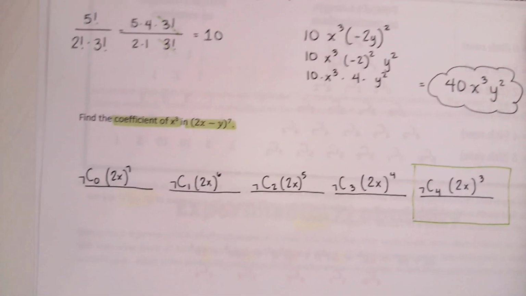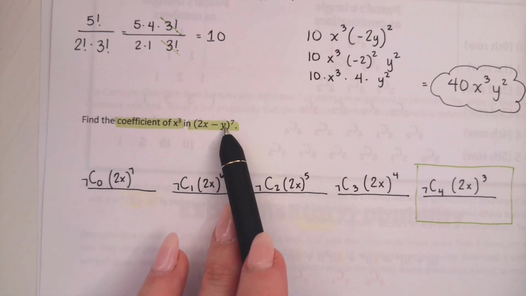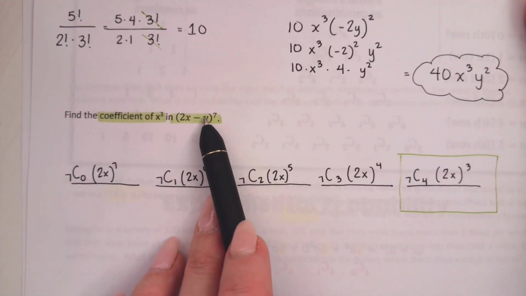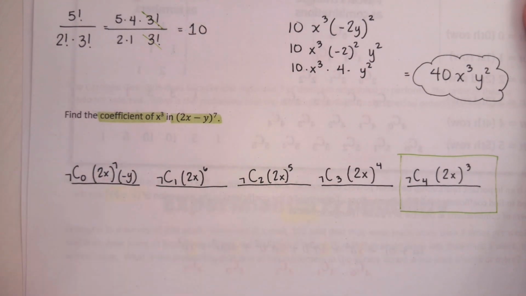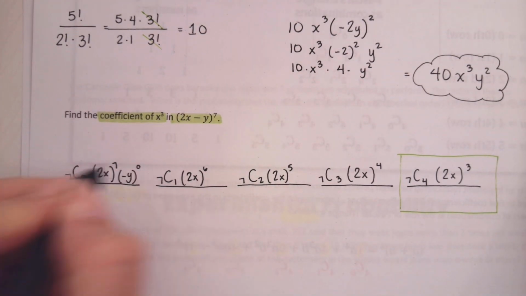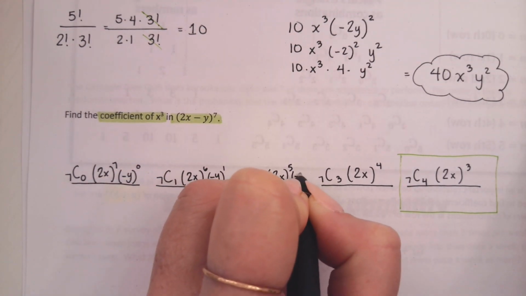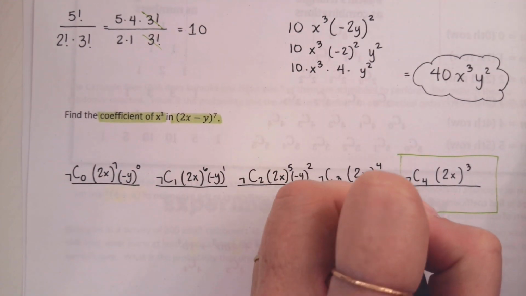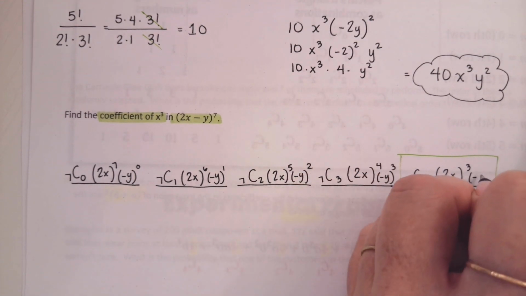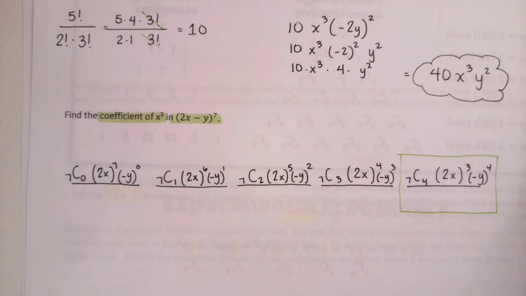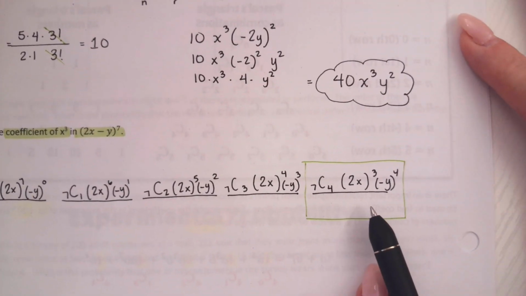Okay, so I did my first variable, my first term with the exponent. Now I need to work on my negative y with that exponent. So what exponent will that negative y start with? 0. Good. And then we'll have negative y to the first, negative y squared, negative y to the 3rd power, and then lastly negative y to the 4th power. Okay, so this is the term that will have my x cubed.